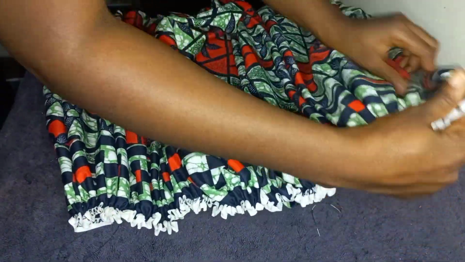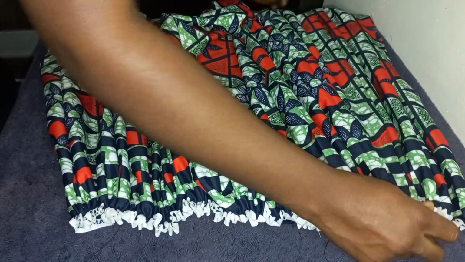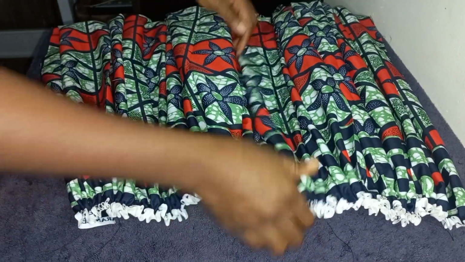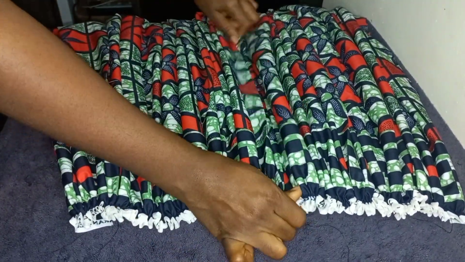Okay, so after I'm done gathering, I'll just go ahead and take my upper bodice, place it on this lower bodice, or place my upper bodice on my skirt, right side facing right side, and then you just go ahead and stitch all around by 1/2 inch.